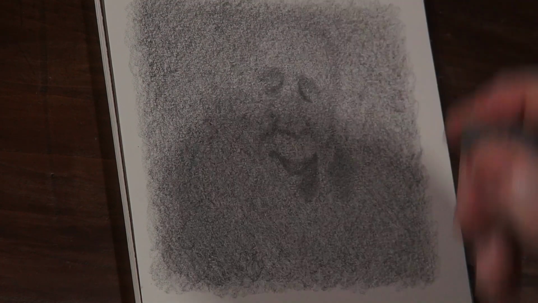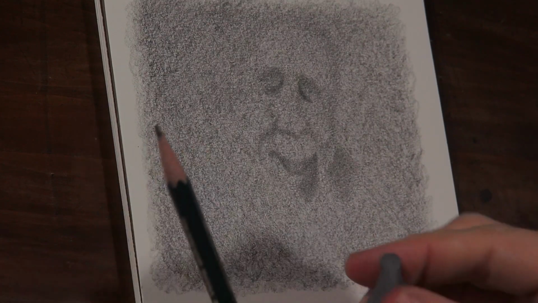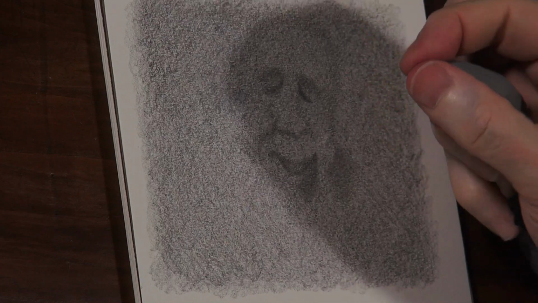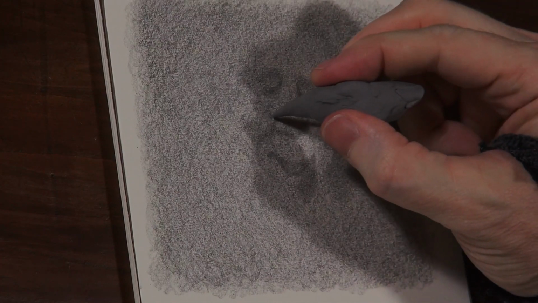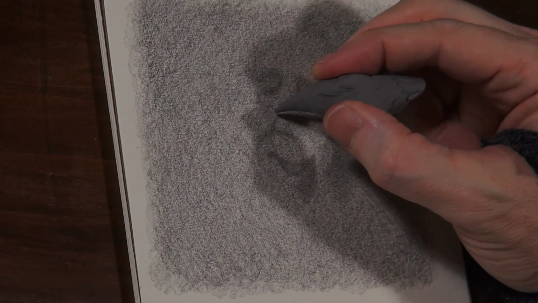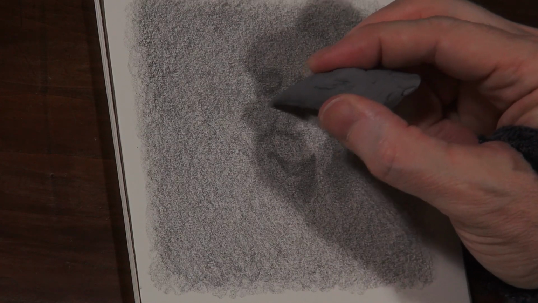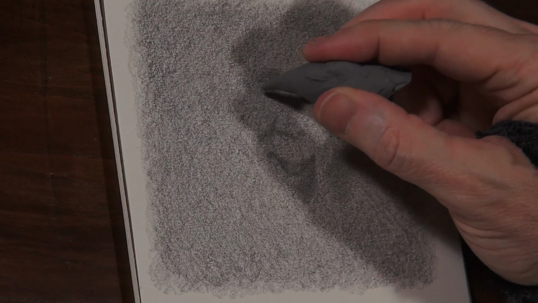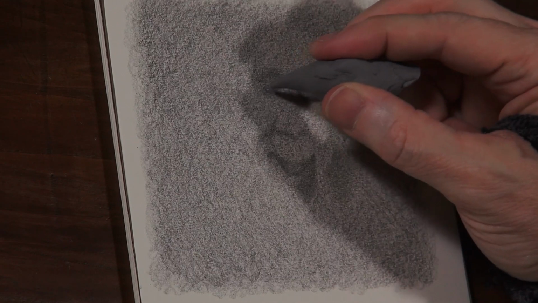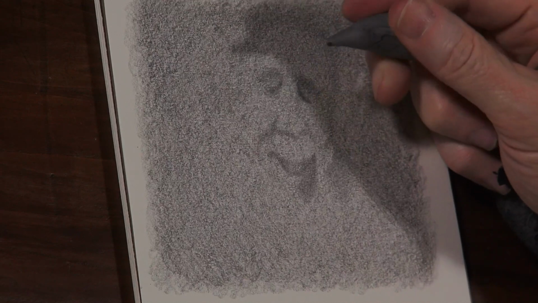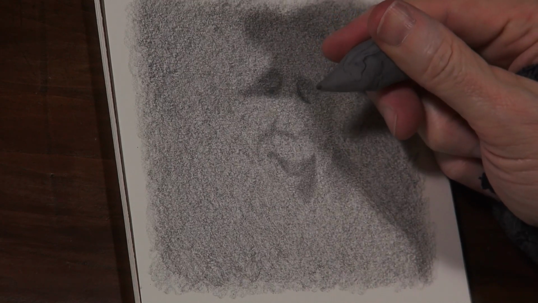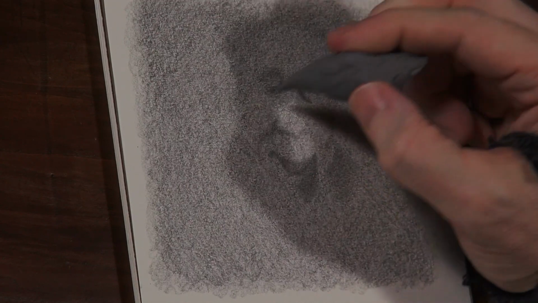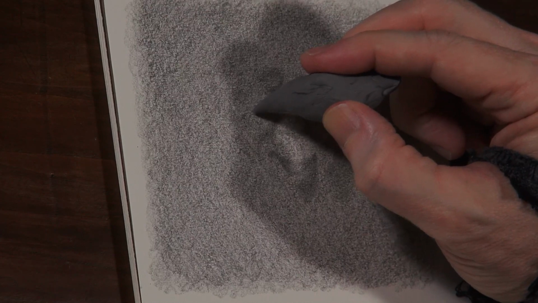parts of the face, and I'm going to take my kneaded eraser and I can pinch this and get the shape that I want to go in here and just lighten up some of these dark spots that I don't need, and just dab the kneaded eraser on there to lighten that up. And a neat little trick with the kneaded eraser is that it gets graphite on the tip, and once you have graphite on the tip, then you're not going to take up as much graphite.